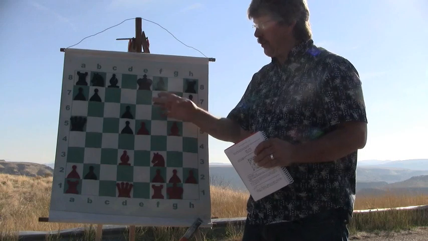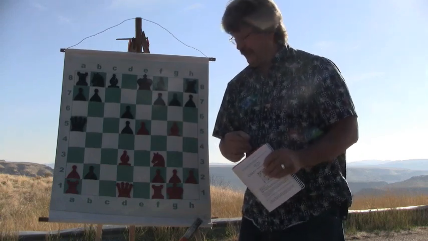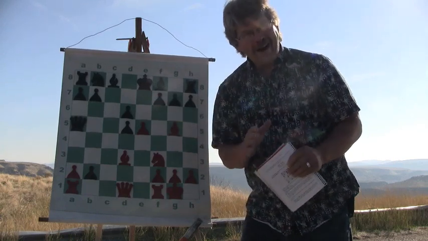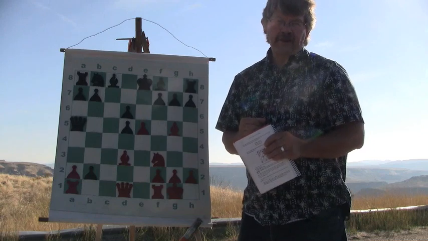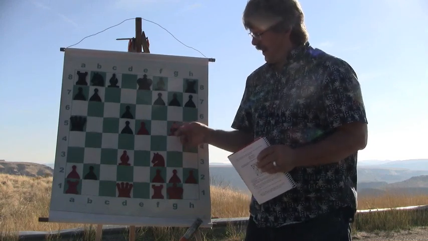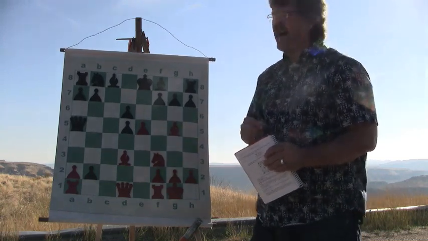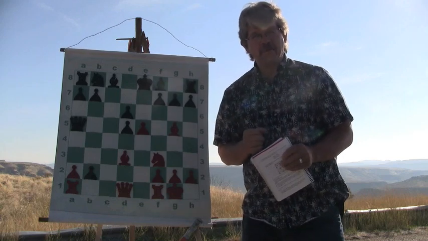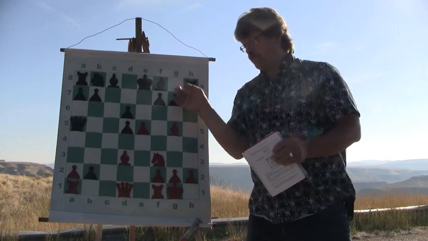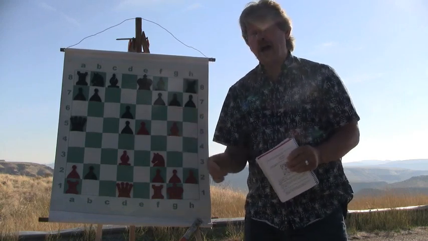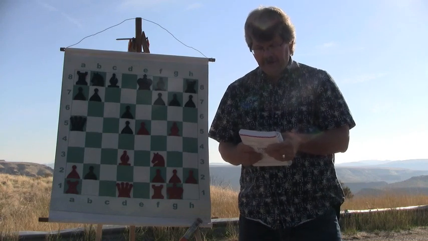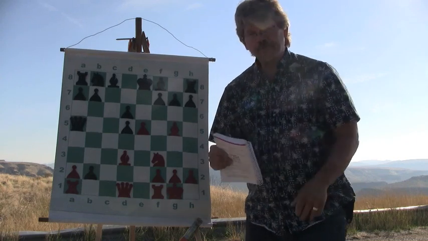So the board is going to become fairly open, right? And white has spent his time developing his powers. White is vastly superior in development, but black has a lot of pawns, three pawns at this point.